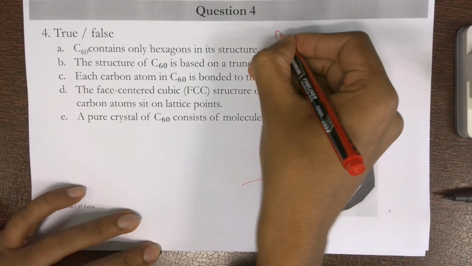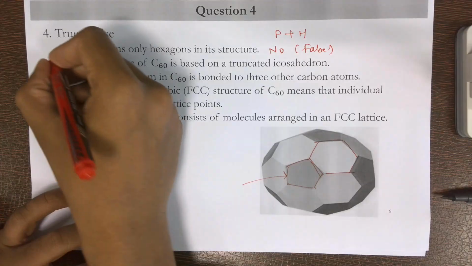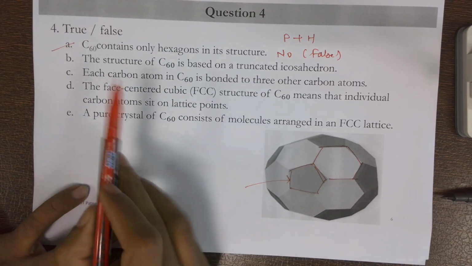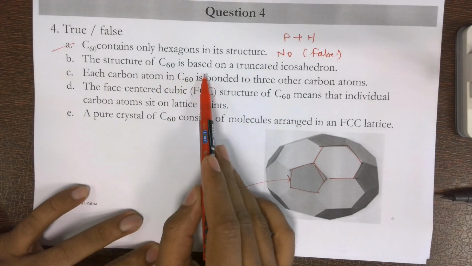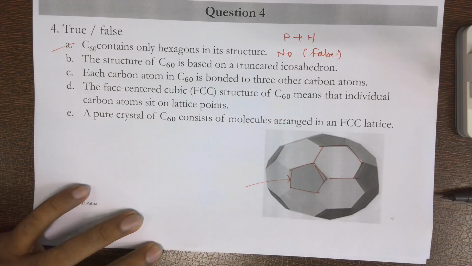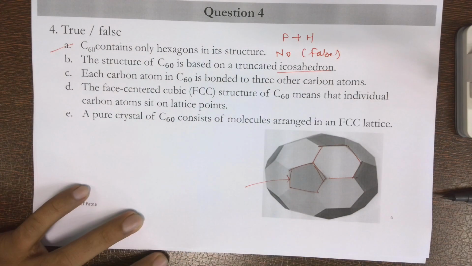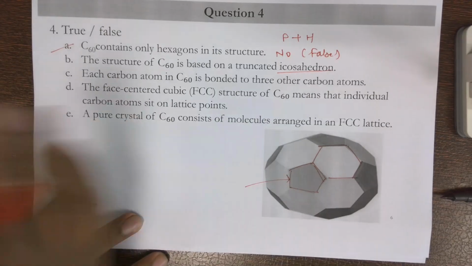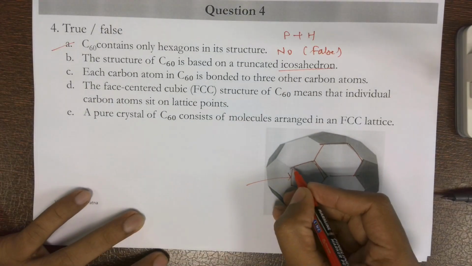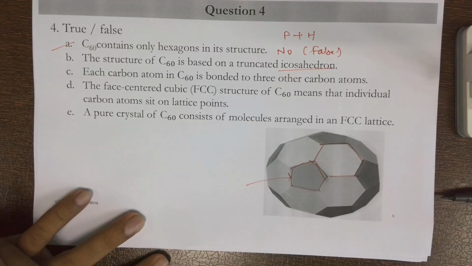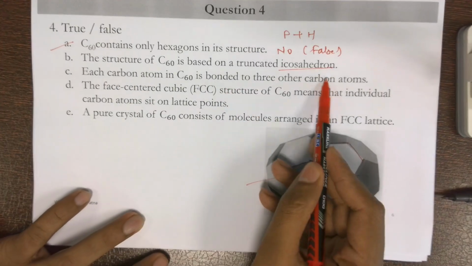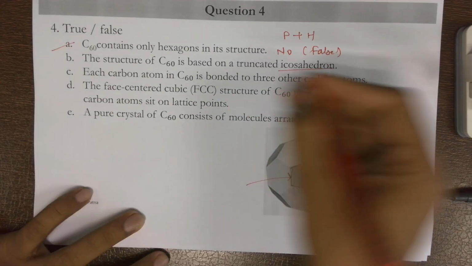It's a mixture of pentagons and hexagons. But the structure of C60 is based upon the truncated icosahedron. This is something which we learned in the class. If we take the icosahedron and cut all of the vertices, we get pentagons, and then we get the truncated icosahedron, which is C60. So the answer here is true.